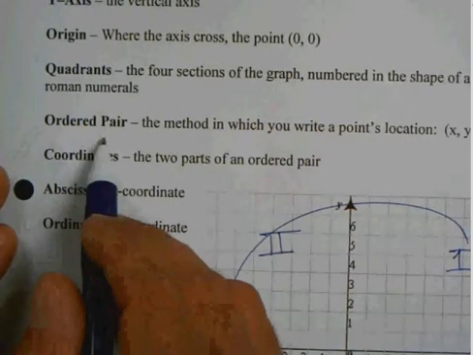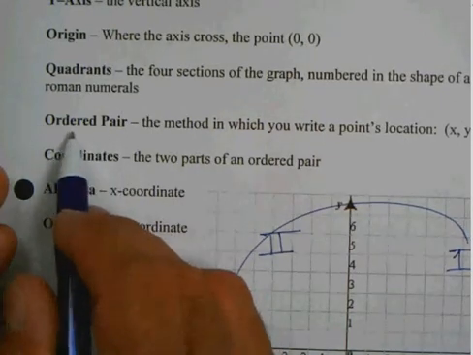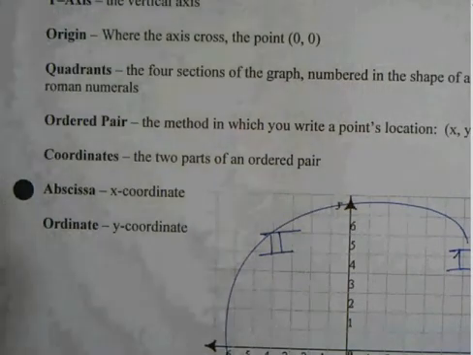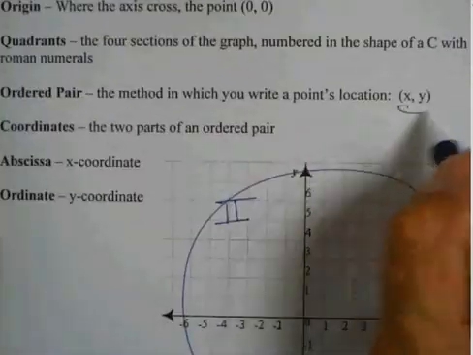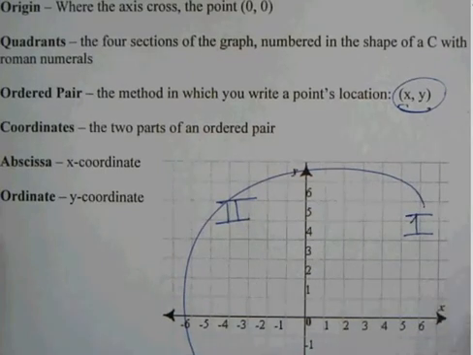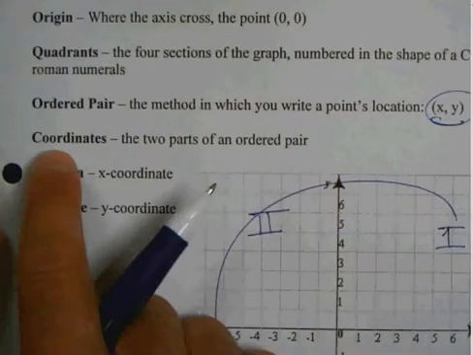So that's our quadrants. An ordered pair. The fact that the first word is ordered means there is a specific order you go in. The fact that it's a pair means there's two. So tell me about this ordered pair. What's first? X. That's alphabetical. Okay? X is first. It's alphabetical. That's how you remember. All right? Each of those ordered pair portions is called a coordinate. That's why they have the two parts there.